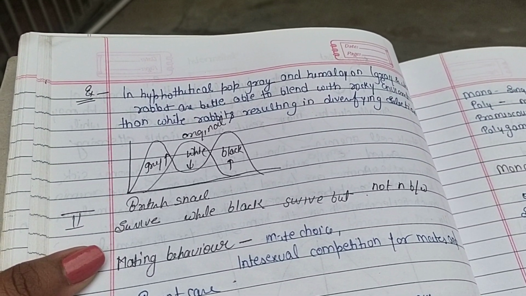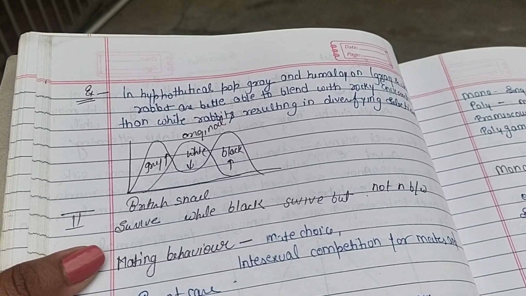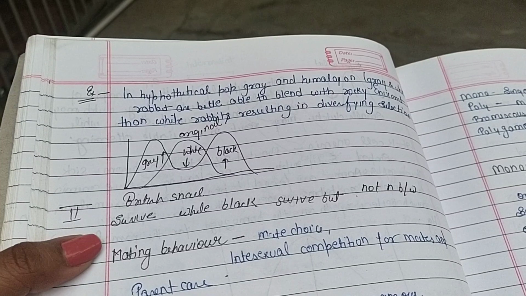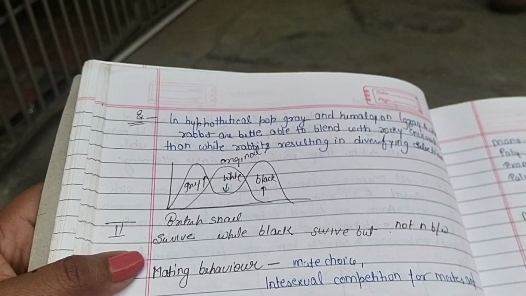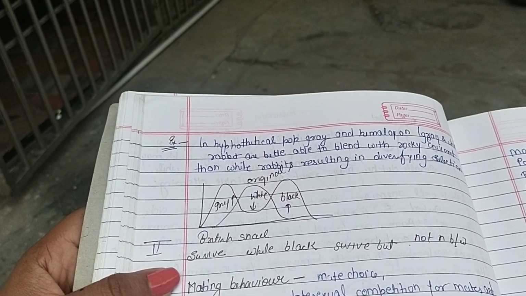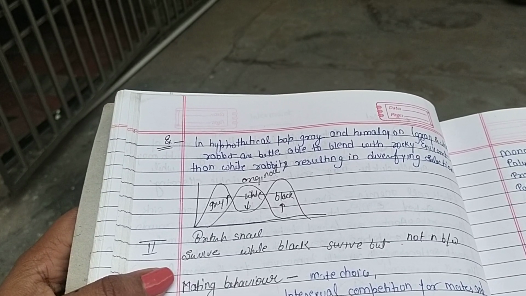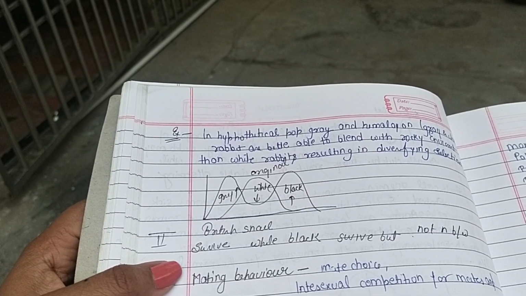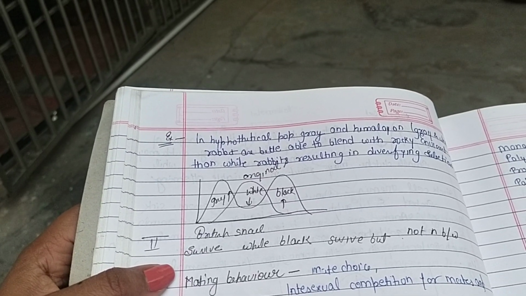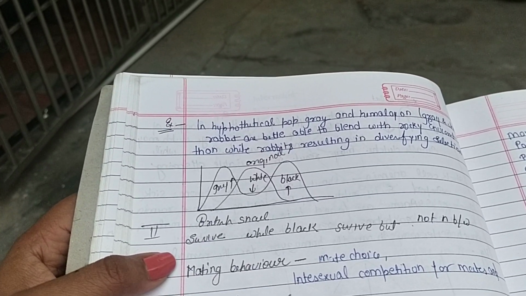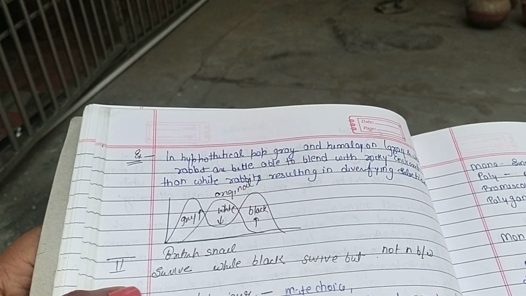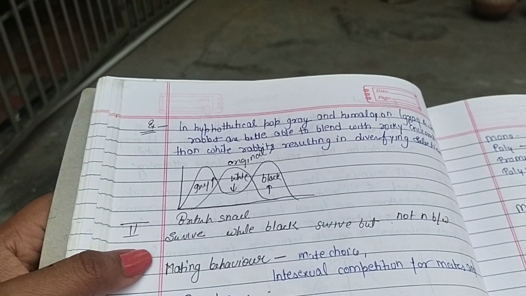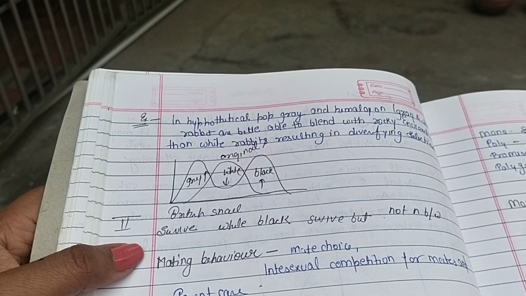But the mixture does not survive. If the mixture contains grey and white both, grey is quite easily visible in winter conditions, and white is quite easily visible in summer conditions, so the heterozygous is not stable. It is always a negative balancing or negative feedback for the species. Black survives, white survives, but not the one in between.